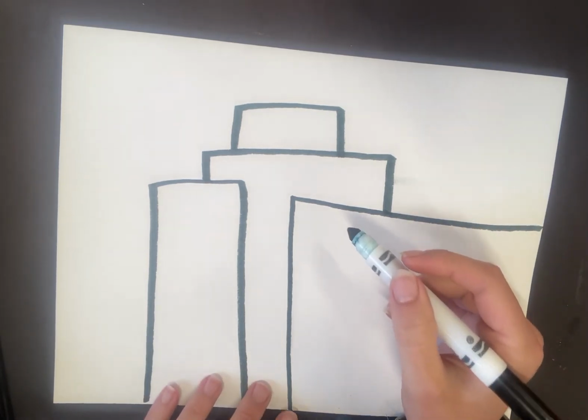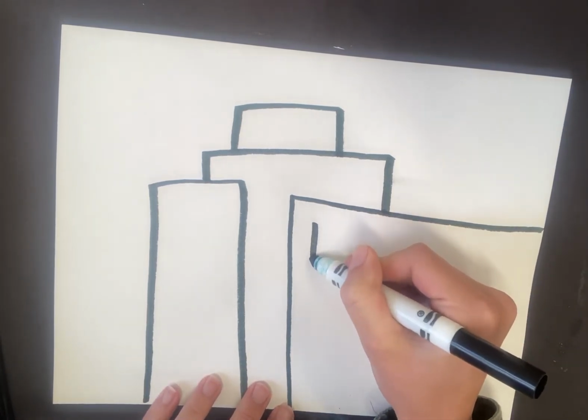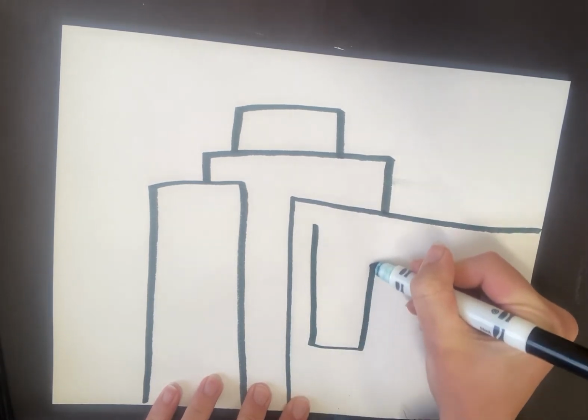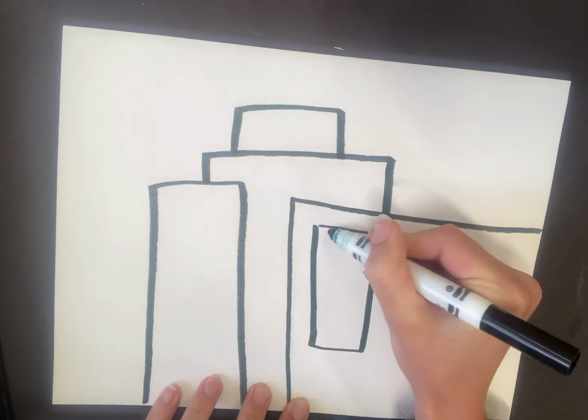My building has not just these towers, it also has things in front too. If you wanted to draw those things or trees, you're more than welcome to do that. But I'm going to add in my windows next. My windows are also rectangular, and my windows also have other window panels in front of them.